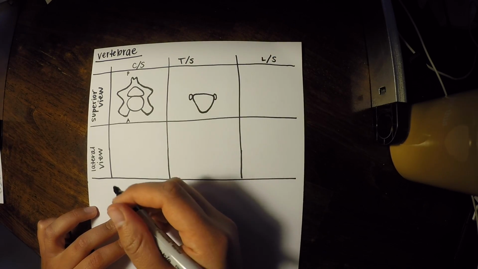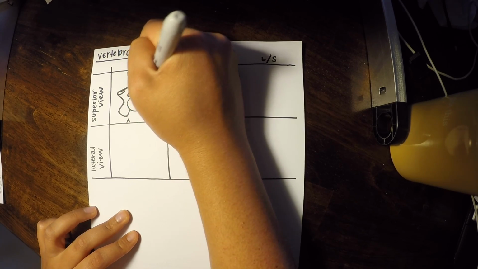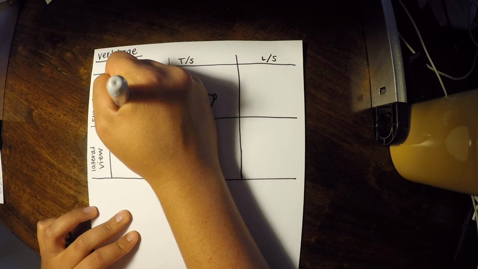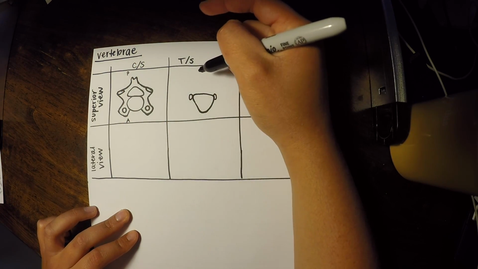Oops, I forgot a few little circles here on our cervical spine. So I'm going to go back and draw them. Alrighty.